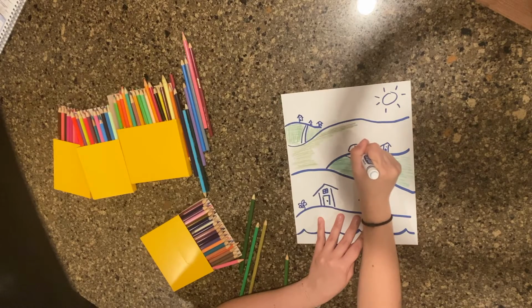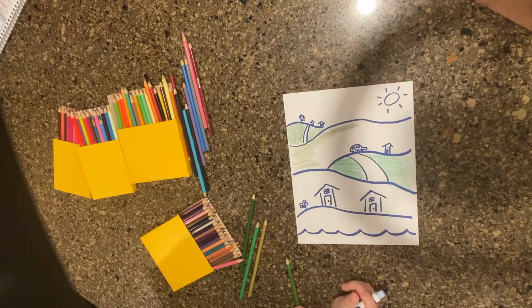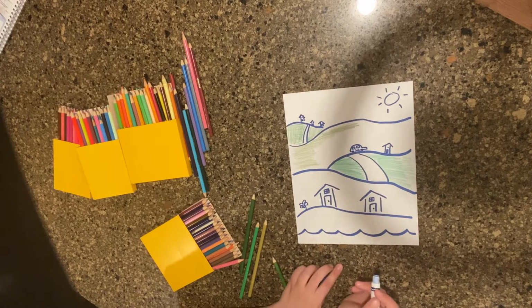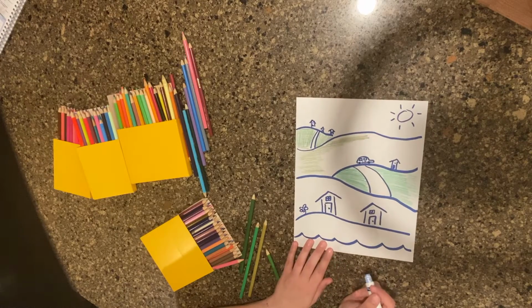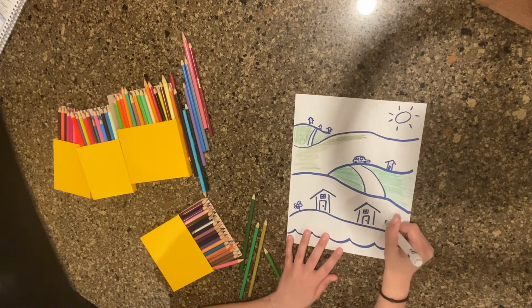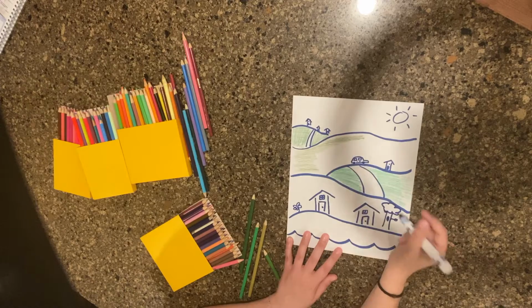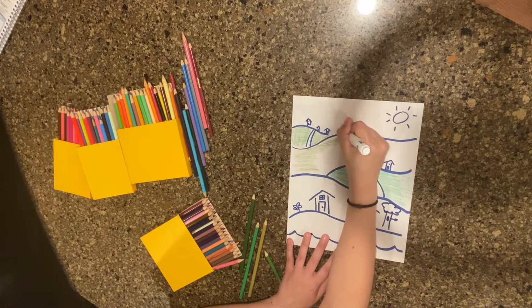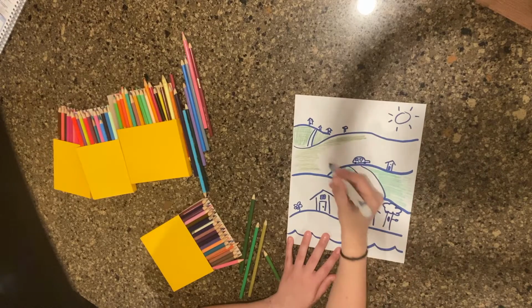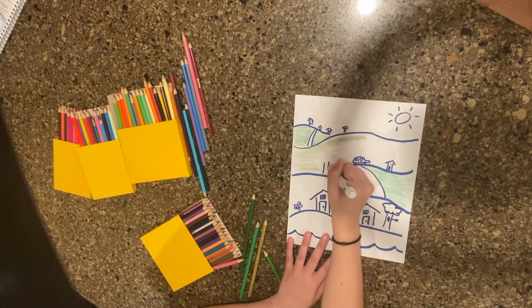Just make sure anything at the bottom of your page is the biggest because it's the closest to our viewer, because it's in the foreground. Anything in the middle of the page is going to be about medium size. And the stuff at the top of the page is the smallest. You can add trees, you could add people, you could add cars. Anything you would see in a town. What are some things you see in your town?